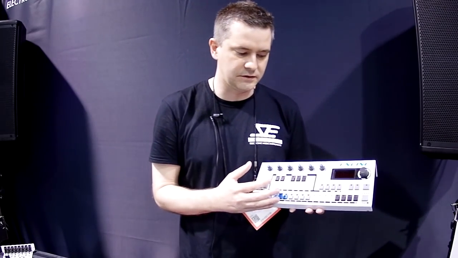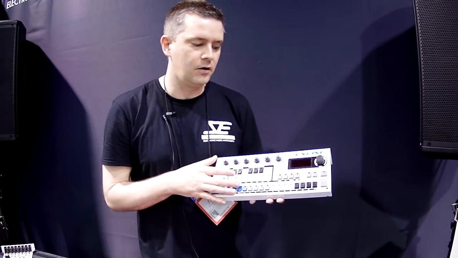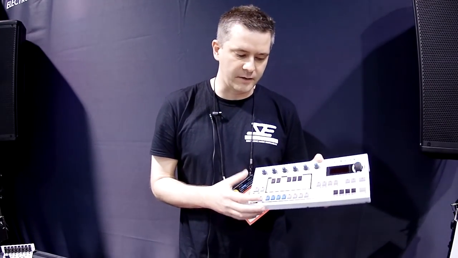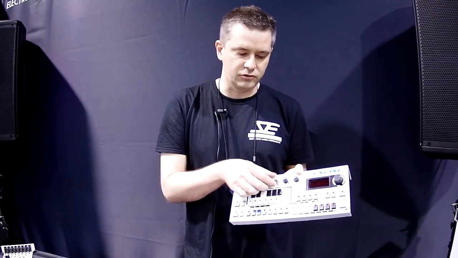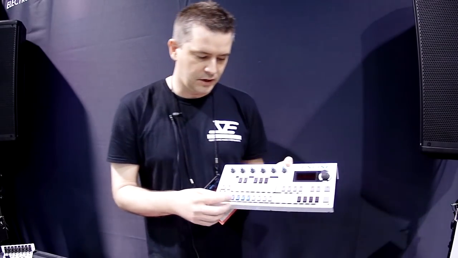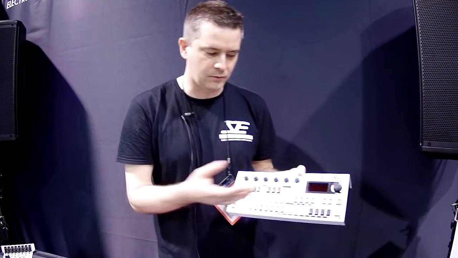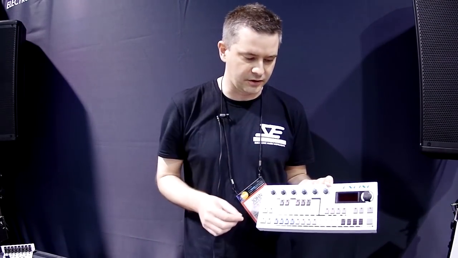And then we've got a new third type of pattern that we've added based on a lot of feedback from users, and that's a control type pattern. Within a control type pattern, you can now record the movements of the control knobs directly into the sequence, and you can use that to control the parameters of the other tracks, or, for example, the volumes of the different instruments.